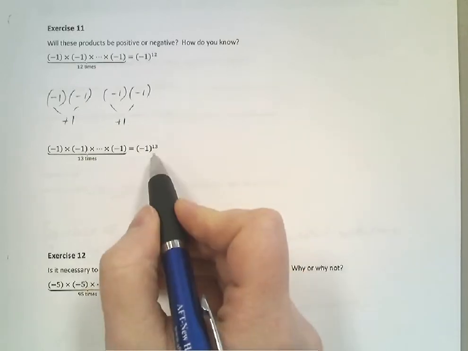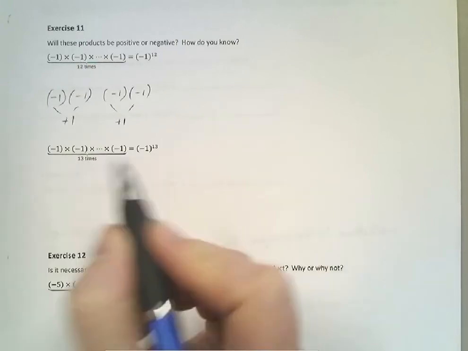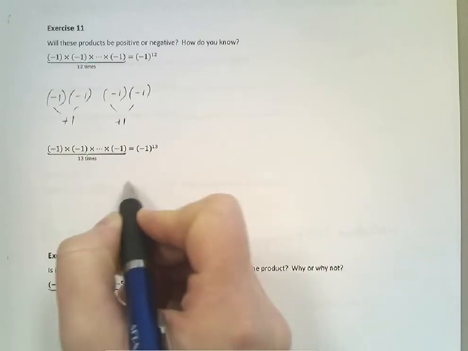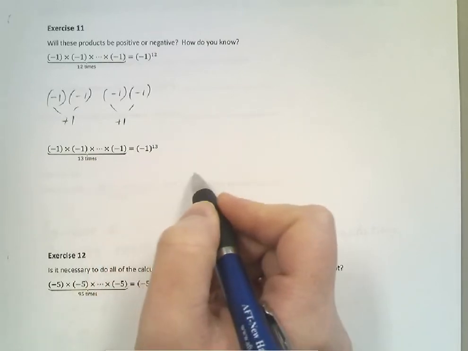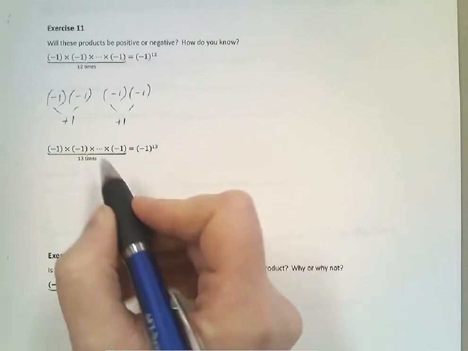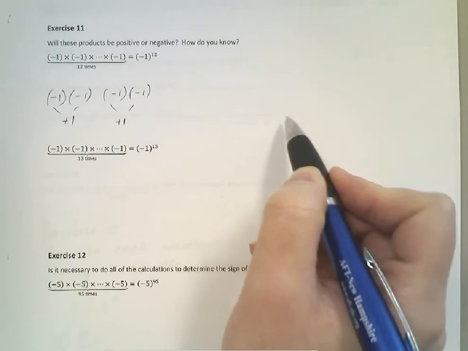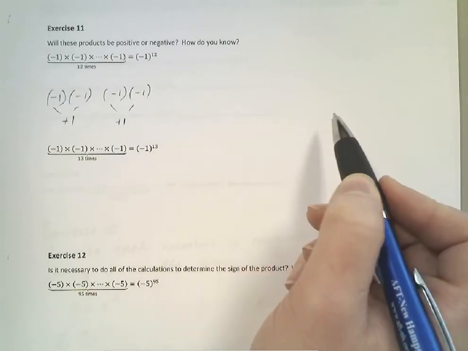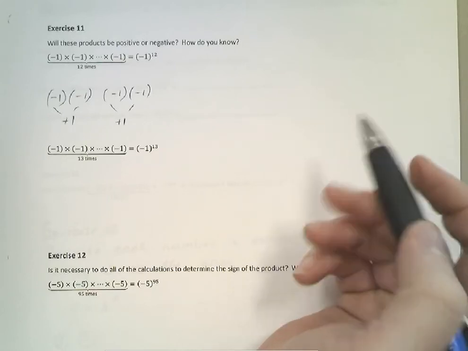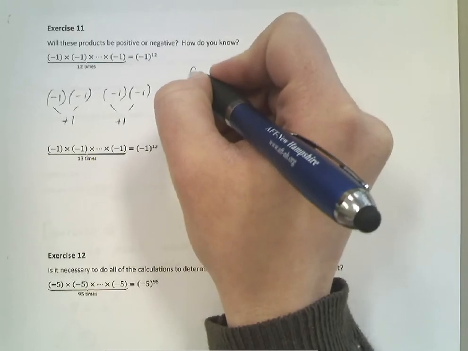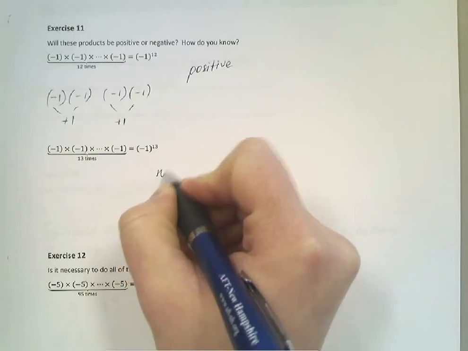Okay. What about when I have -1 to the 13th power? Okay, so if I have that, I will have 12 of them that have a pair and one -1 that doesn't. So even if I have all of these positive ones, I'm going to multiply it by one negative. It means I'm going to multiply different signs, and my answer is going to be negative, right? So this answer is going to be positive, and this answer is going to be negative.